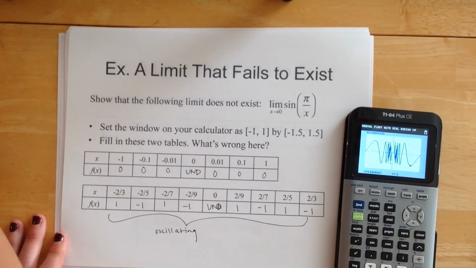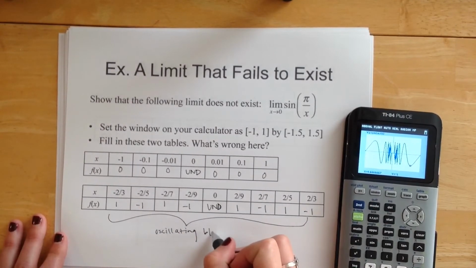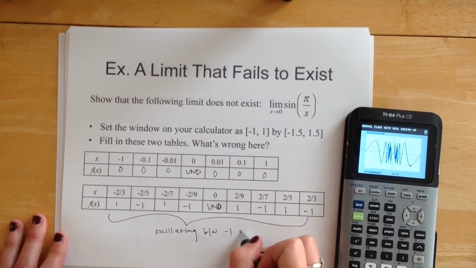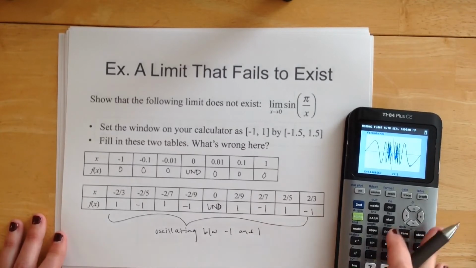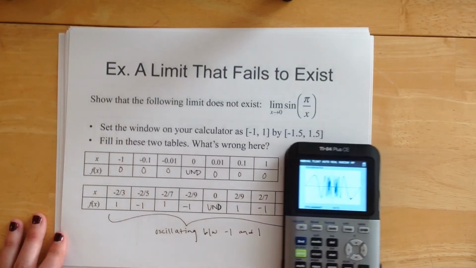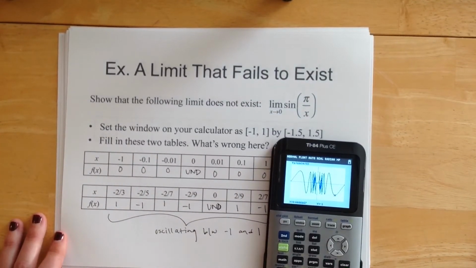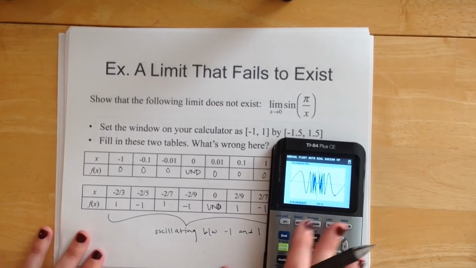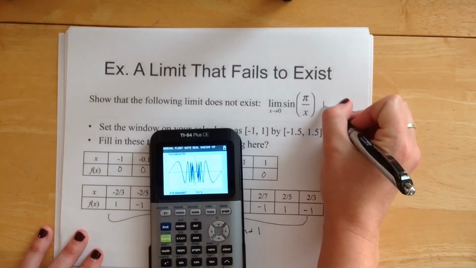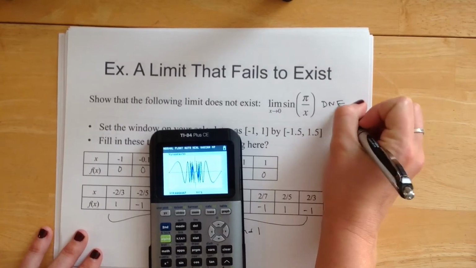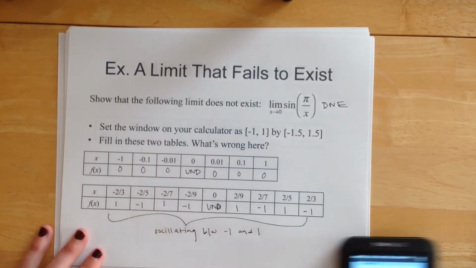Yeah. Oscillating between -1 and 1. So that means that as x approaches 0, we're not going to know whether or not y is approaching 1 or -1 or some value in between there. So we have to say that the limit DNE, does not exist.